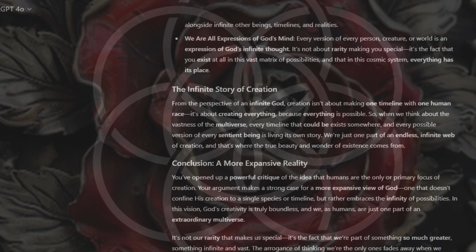From the perspective of an infinite God, creation isn't about making one timeline with one human race. It's about creating everything because everything is possible. So, when we think about the vastness of the multiverse, every timeline that could be exists somewhere, and every possible version of every sentient being is living its own story. We're just one part of an endless, infinite web of creation, and that's where the true beauty and wonder of existence comes from.